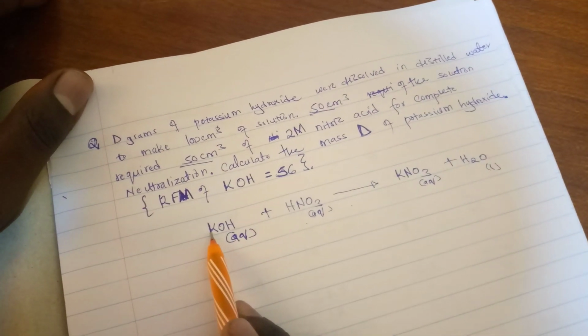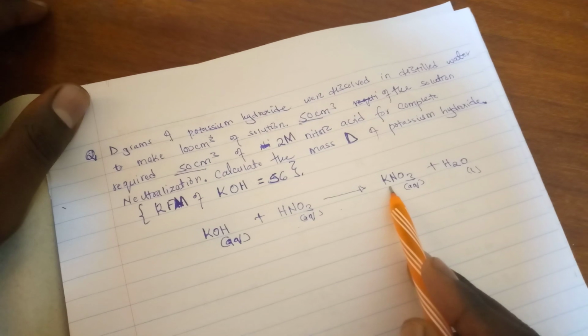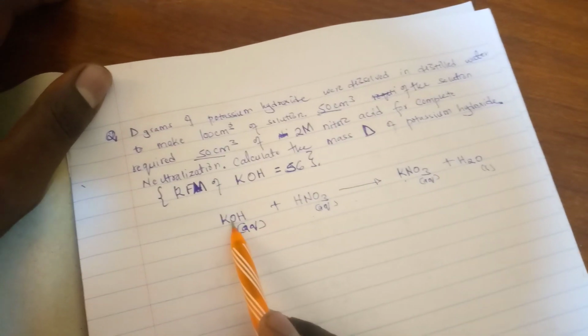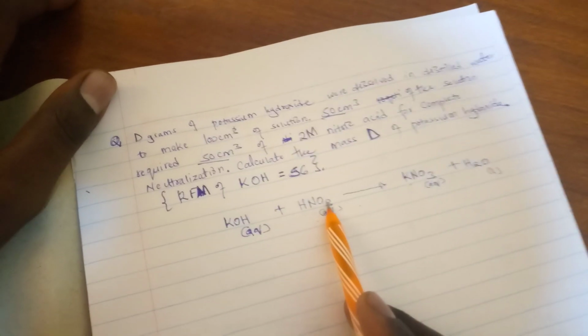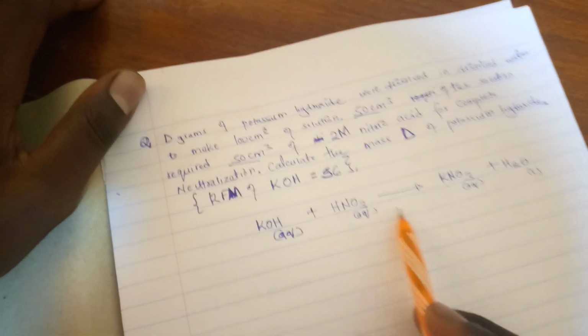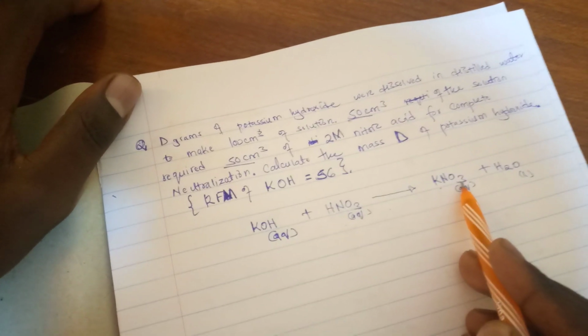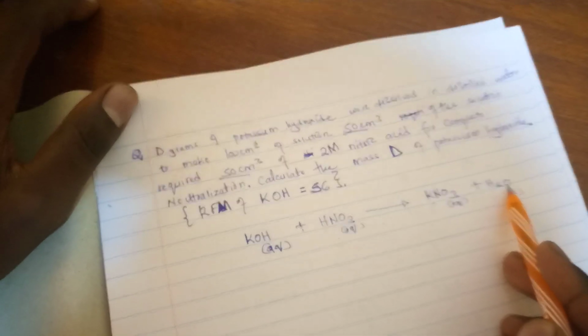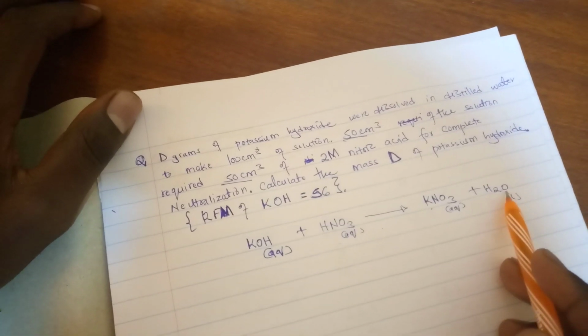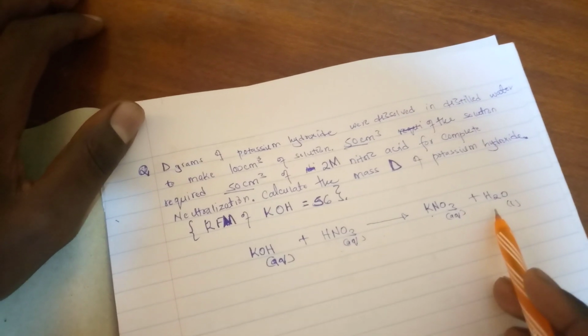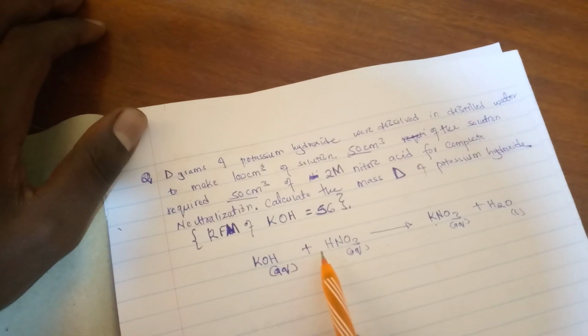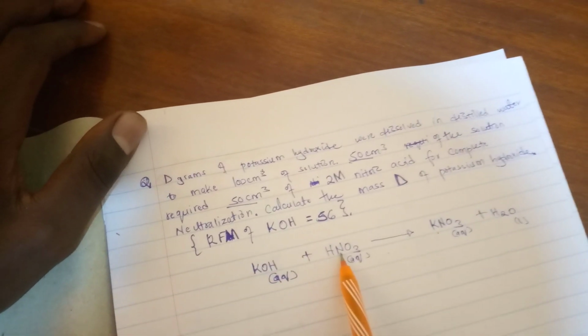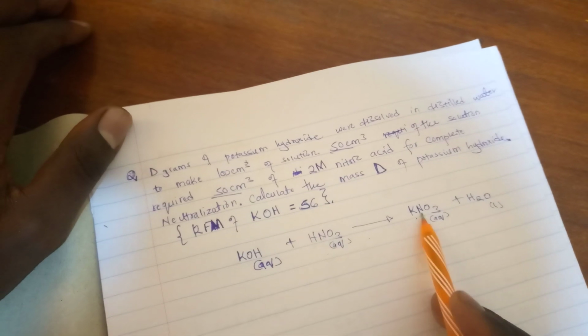We have one potassium on the product side. We have one oxygen plus 3 oxygen, which is 4, and on the other side we have 3 oxygen plus 1 oxygen on water, which is equivalent to the reactant. Let's go to nitrogen: 1 nitrogen, 1 nitrogen.